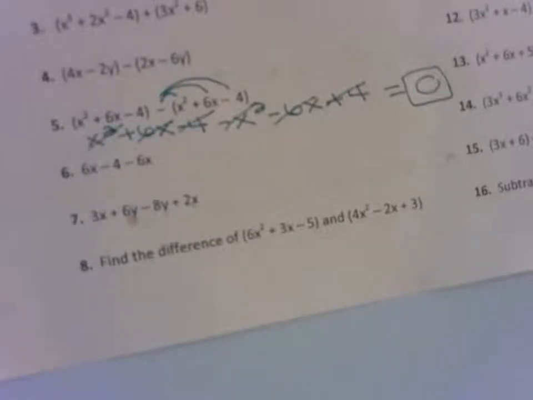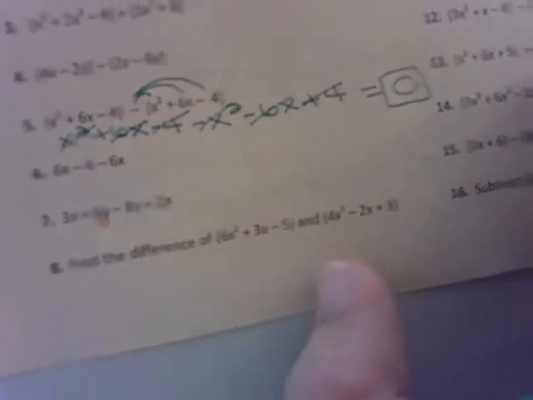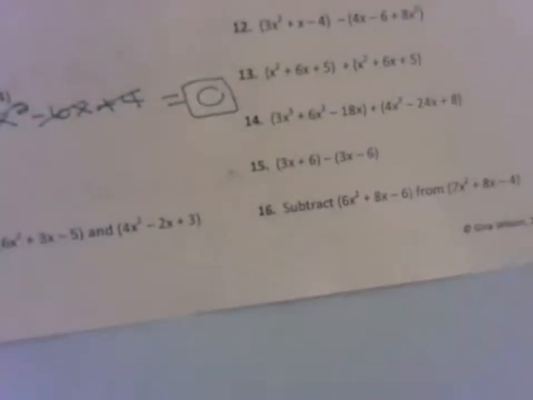Okay, let's look at 16. We have words on this one. We did one like this last unit. We are subtracting 6x squared plus 8x minus 6 from 7x squared plus 8x minus 4. What's the correct order that I write these if I am subtracting the first one from the second one?